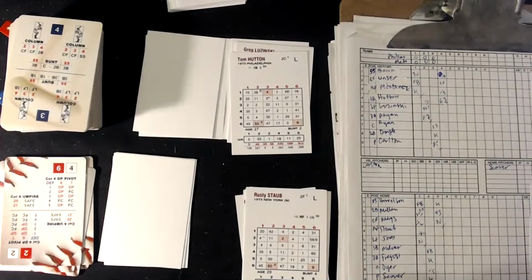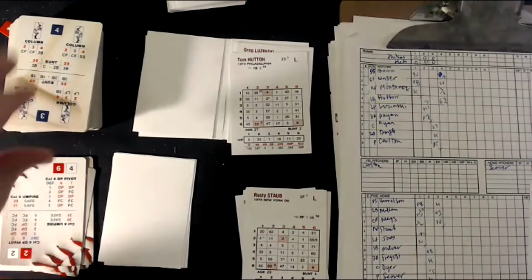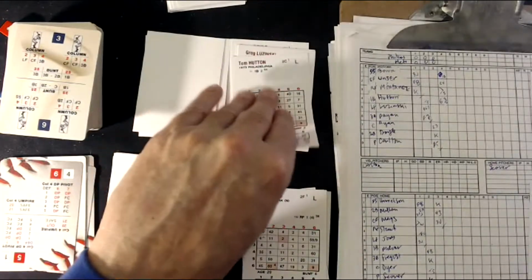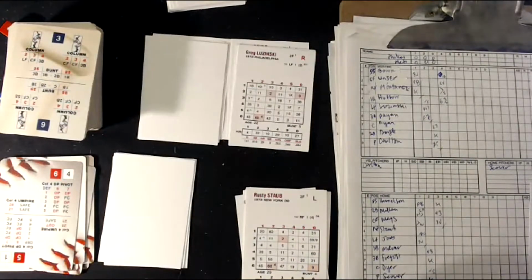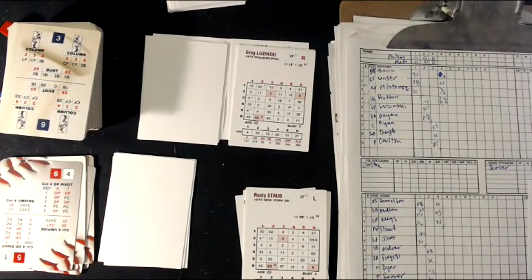All right. Two out, runner on second. Infield's back now. And the batter was Tom Hutton, who picks up an RBI on that ground ball. 1-0 Phillies in the top of the fourth.